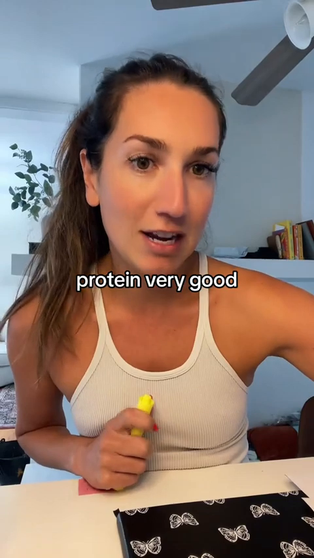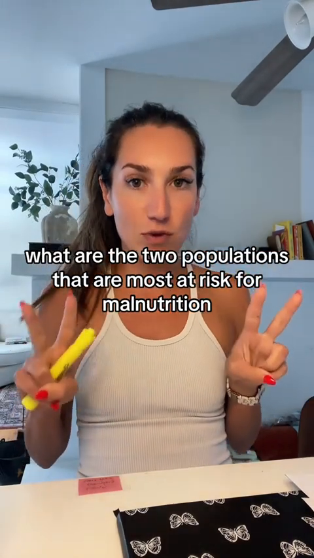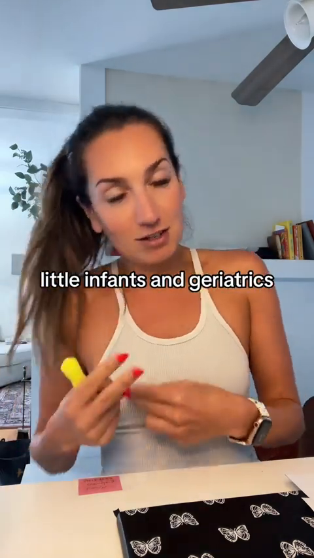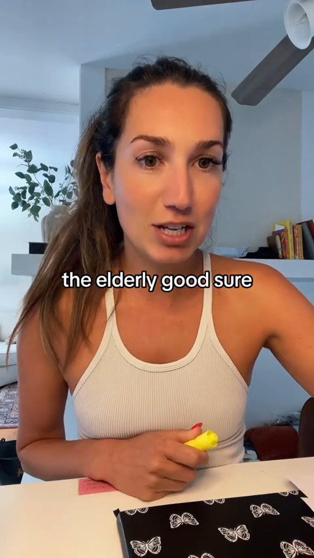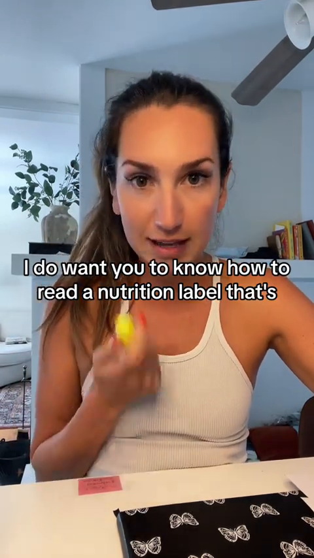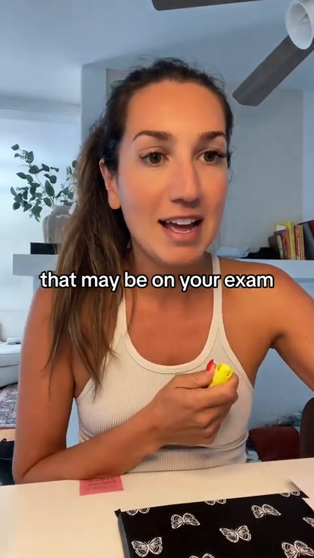Protein, very good. What are the two populations that are most at risk for malnutrition or nutrition issues and metabolism issues? Little infants and geriatrics, the elderly. Good job. I do want you to know how to read a nutrition label. That may be on your exam.